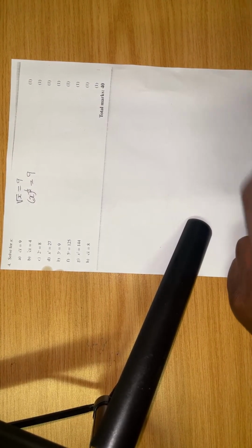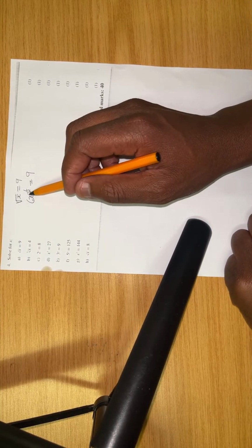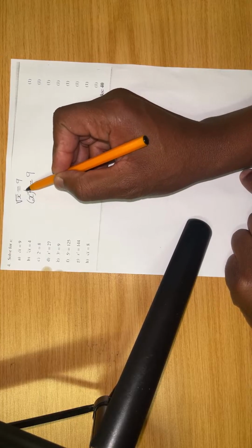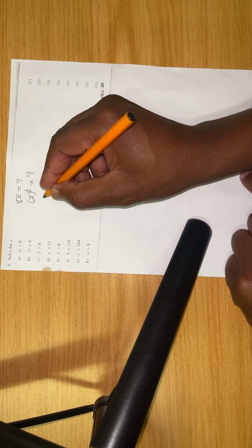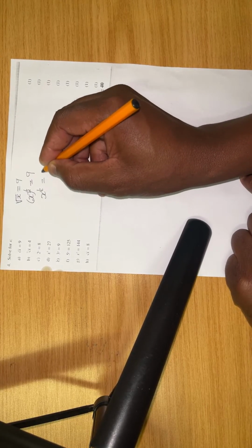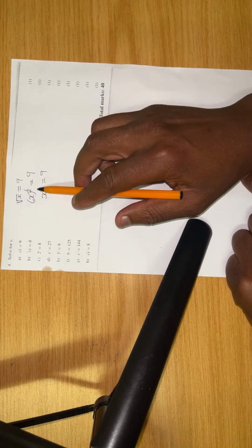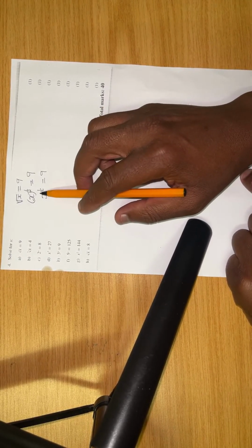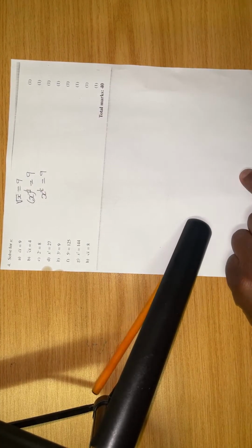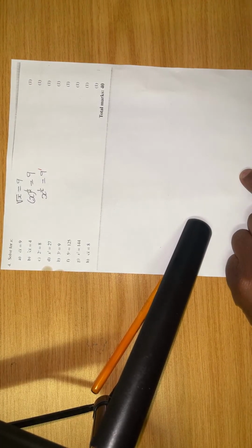Okay? So we know that x goes with the exponent 1 here. So 1 multiplied by half is half. So it will be x exponent half equals 9. To get rid of this half as an exponent, we know that the exponent of 9 is 1, right?